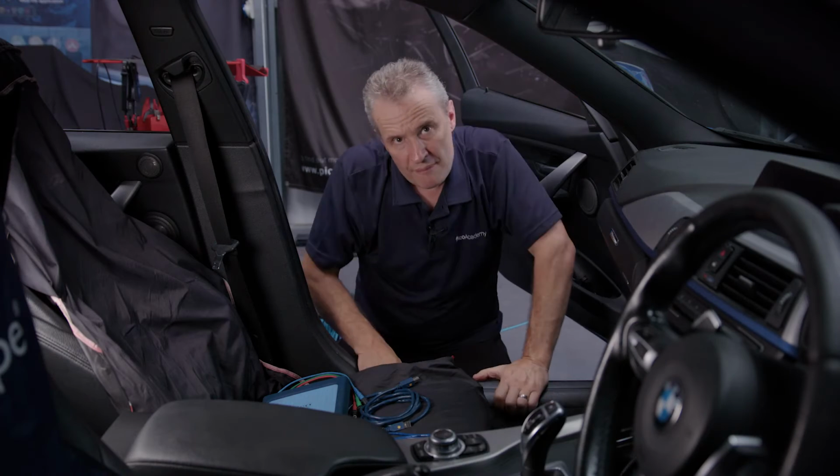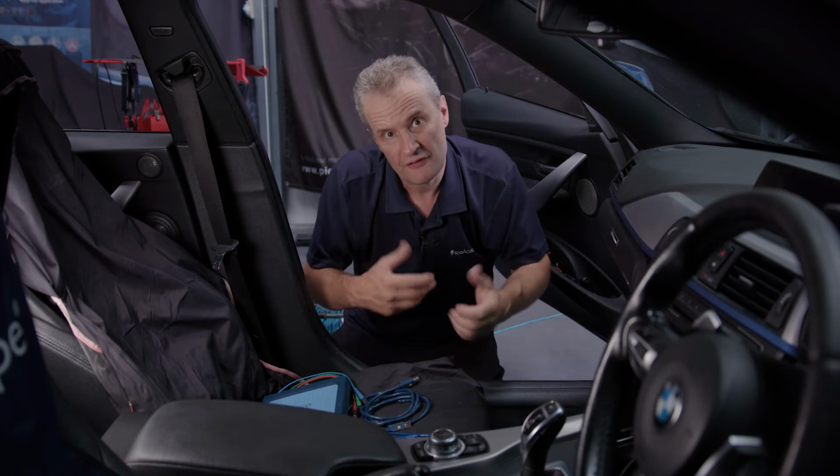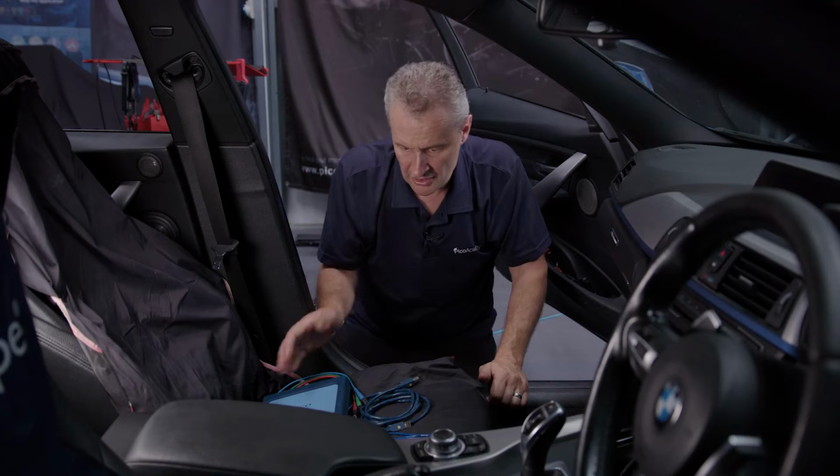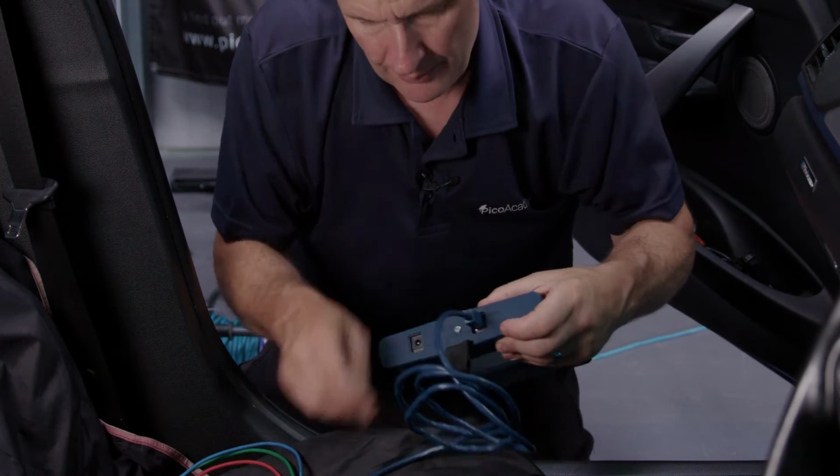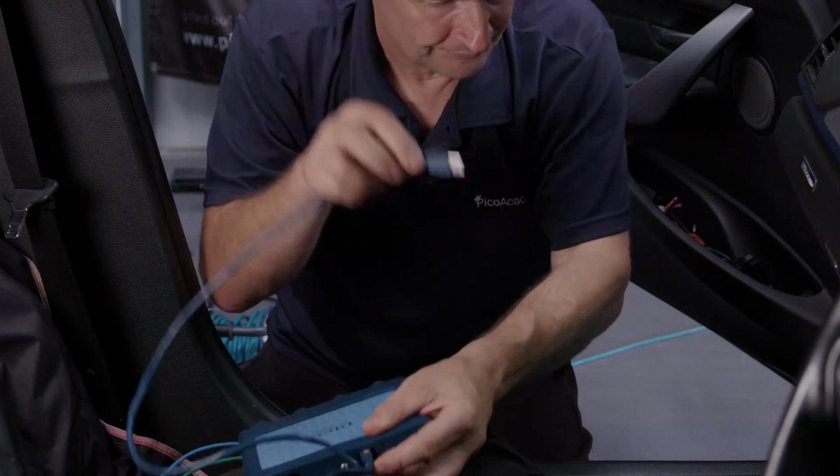Okay, so this is the bare minimum setup required for the vibration measurement. So when you follow the NVH wizard, these are the components that you're going to require, and this is what it will ask you to connect. So first of all, PicoScope, of course, connected via USB cable into the laptop.